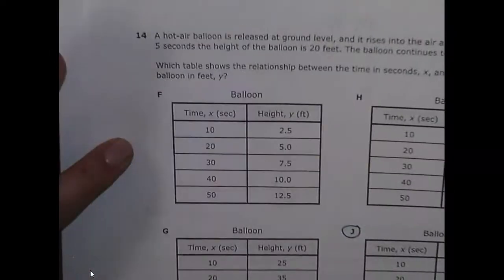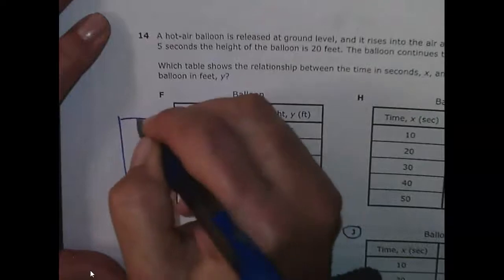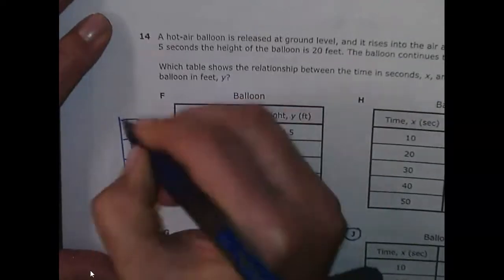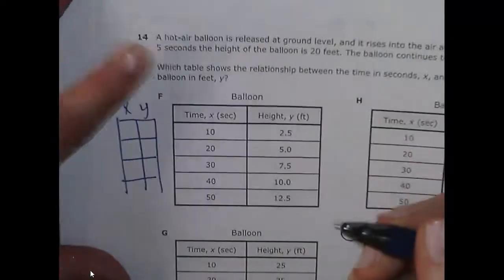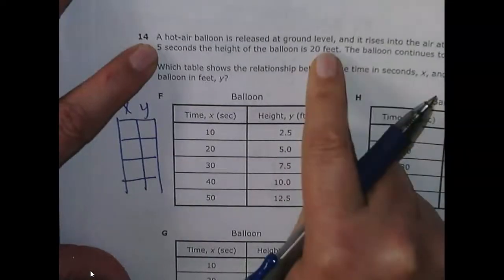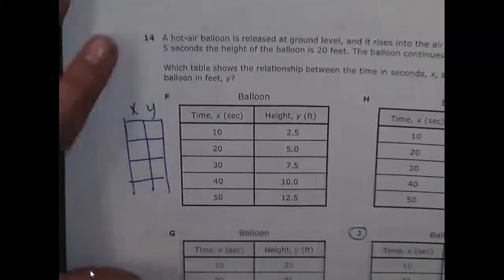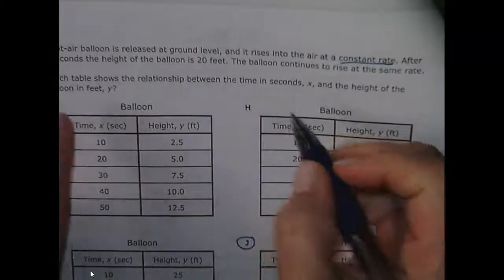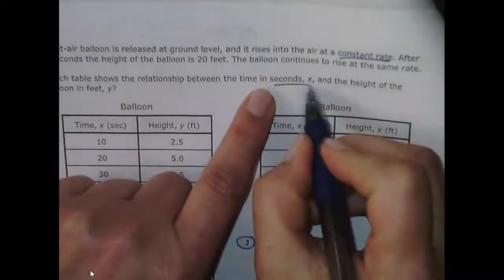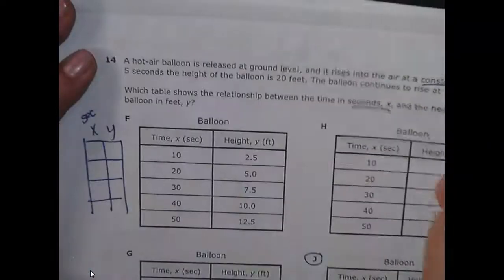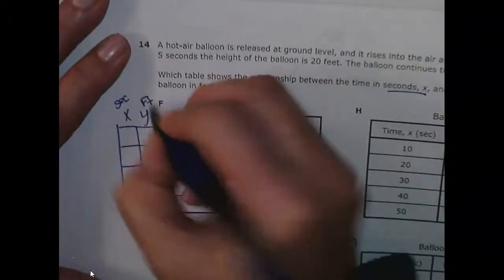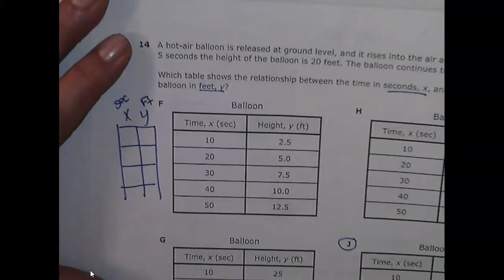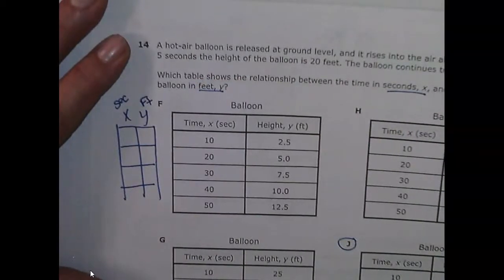Hey, right here's a nice place. I'm going to put an X. I'm going to put a Y. I'm going to say, and didn't they say 5 seconds, the height, and then 20 feet? And how do you know which one is X anyway? I bet you could cheat here. Let's see here. The table shows seconds is X. So maybe these are the seconds. And then it says Y is the feet. So these are the feet. They always tell you that kind of stuff. You've got to read it. So what did it say?